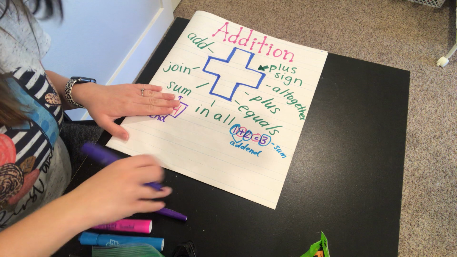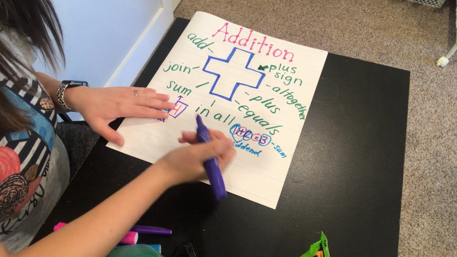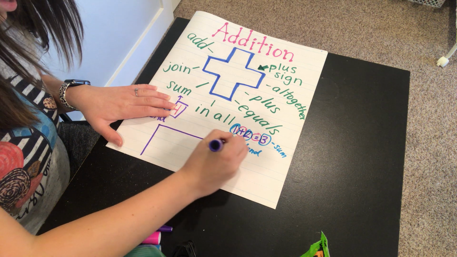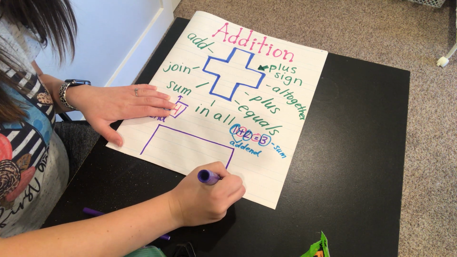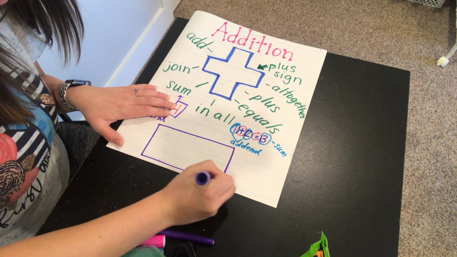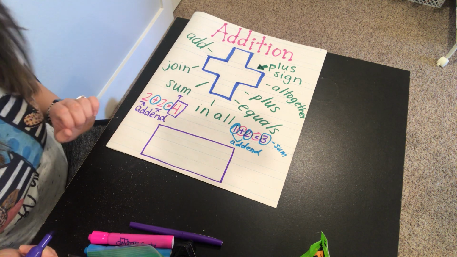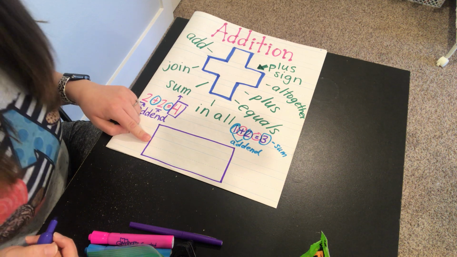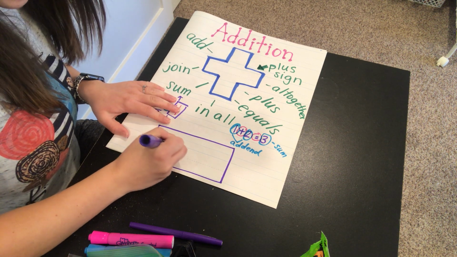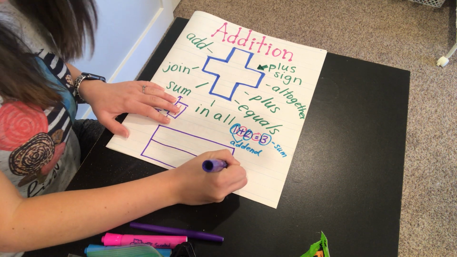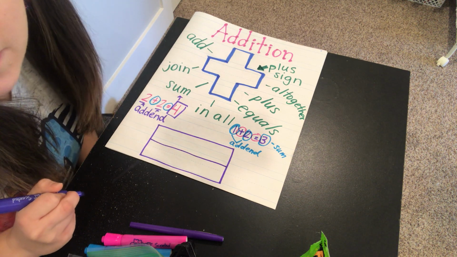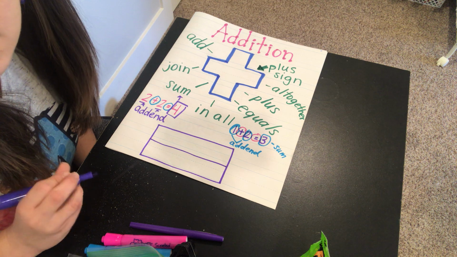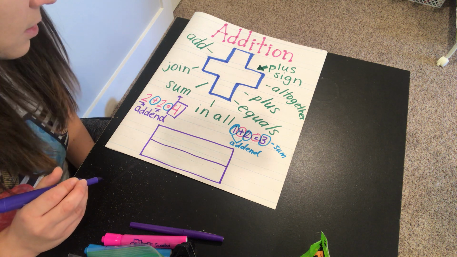You just got to make a big rectangle here. So you're going to do like this. Just like that, a big rectangle. And then you're going to find the middle of the rectangle and draw a line down the middle. And if at any point while I'm telling you how to do this I'm going too fast, you can always press pause and then press play again when you're ready.